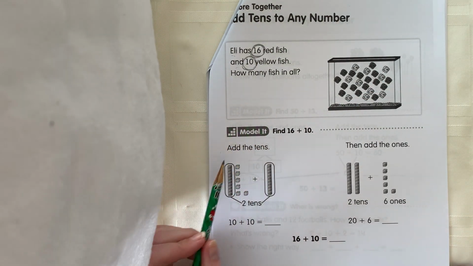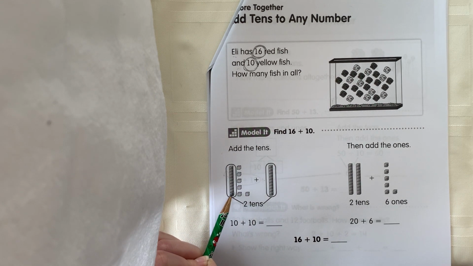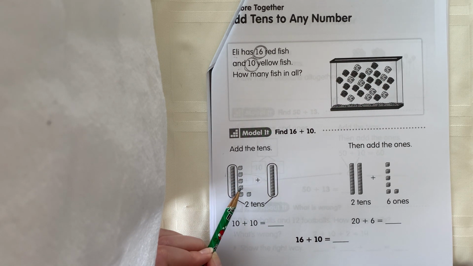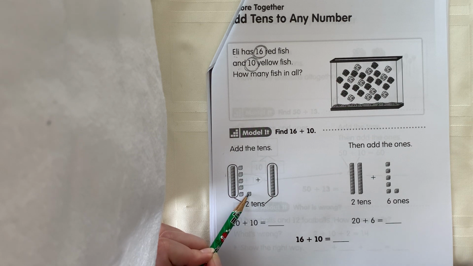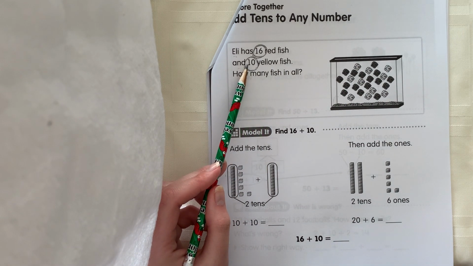The first thing they did was they represented 16. They put a tens block here, and then they put 1, 2, 3, 4, 5, 6 ones blocks here. The second thing they did was show us 10.